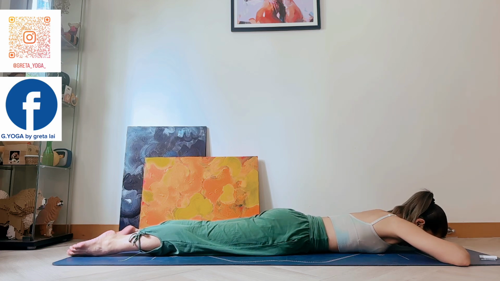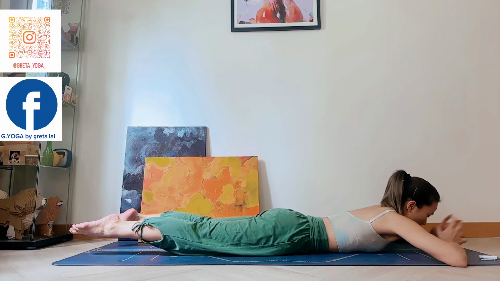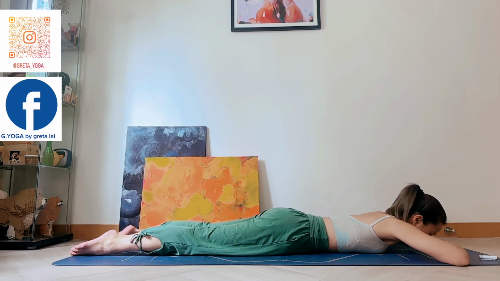Again, lengthen your legs, lift up, thighs squeezing in. Physically, they don't have to touch, but energy-wise, they still want to come into the midline, and then slowly release.